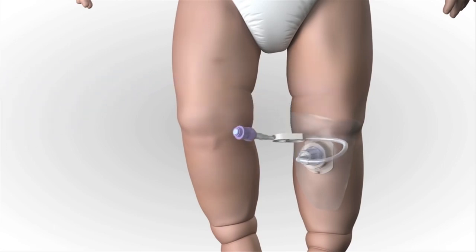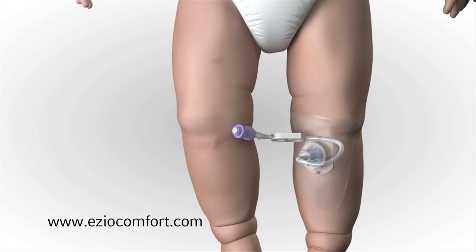For patients responsive to pain, please visit www.easyIOcomfort.com for additional information.